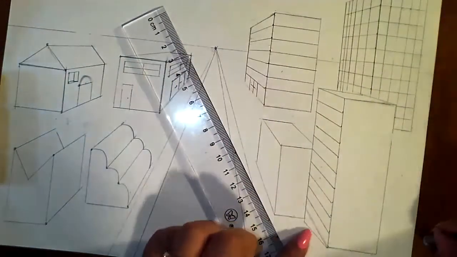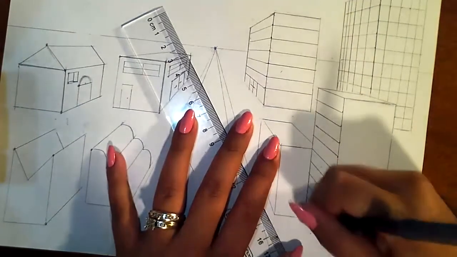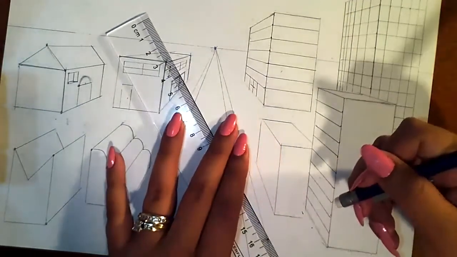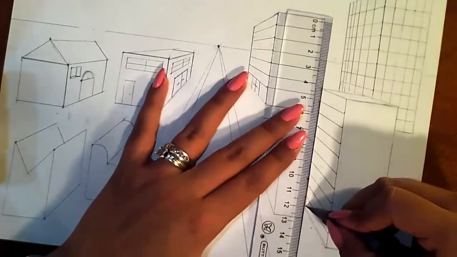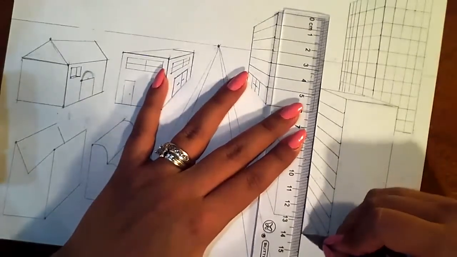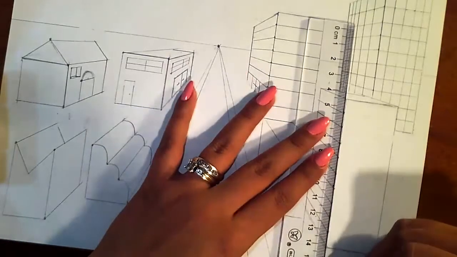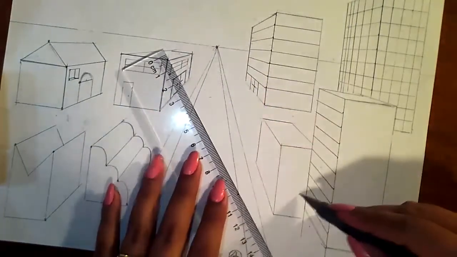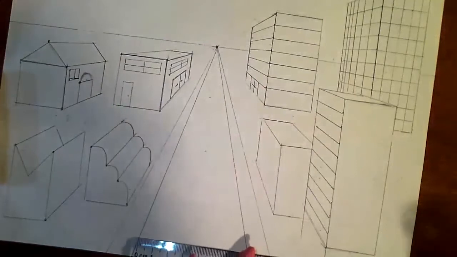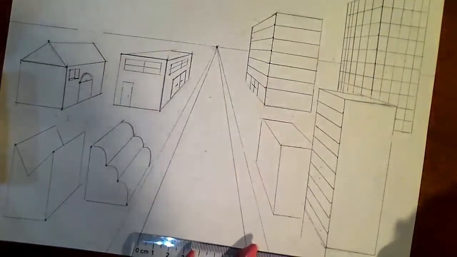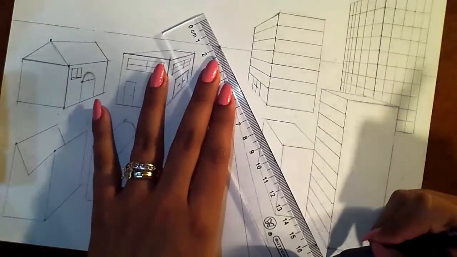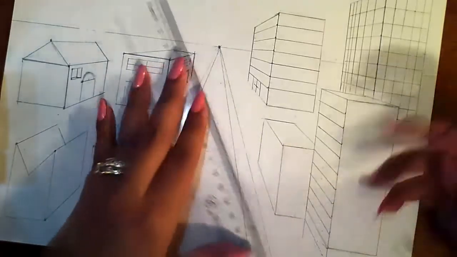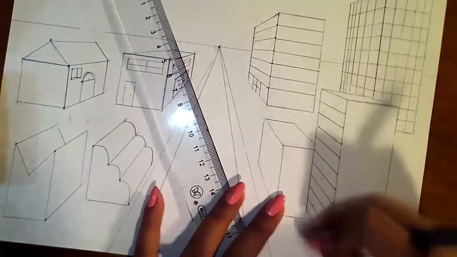Look at this. I'm gonna make this building a little bit longer because it looks like this building is floating. There you go, that makes a little bit more sense now.